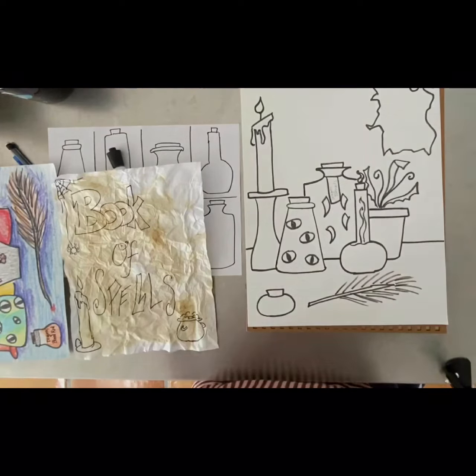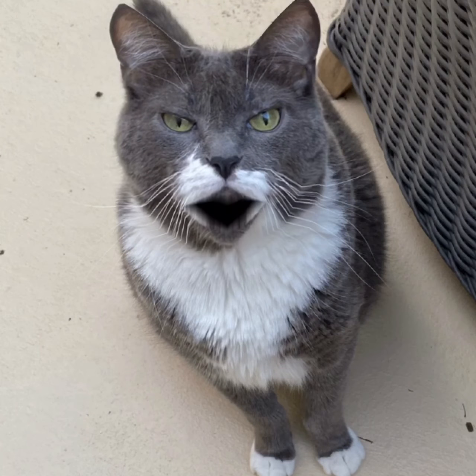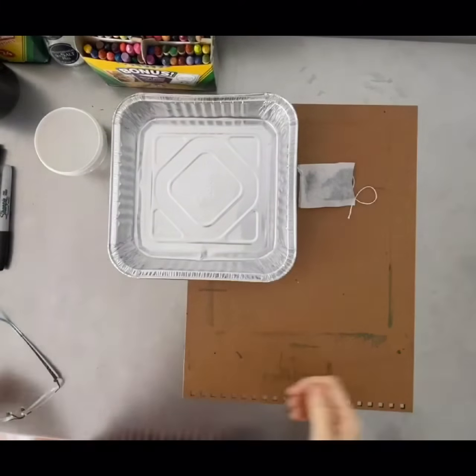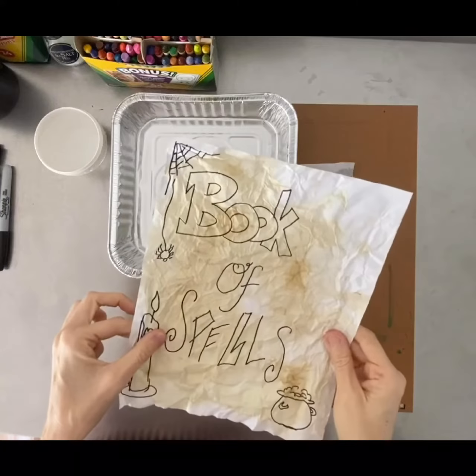All right, here we go. One moment, please. Mom is getting her supplies. Meow. All right, so this is how we make our magic, our spell paper.